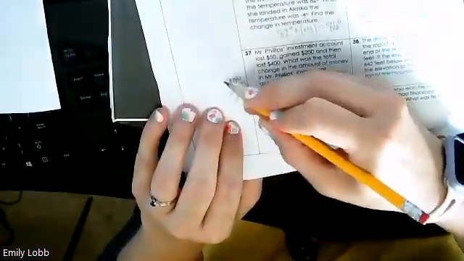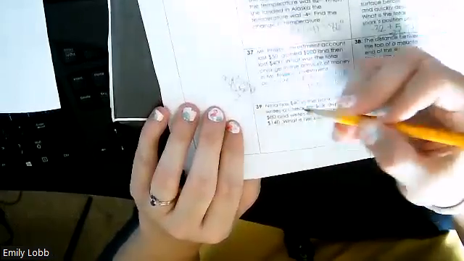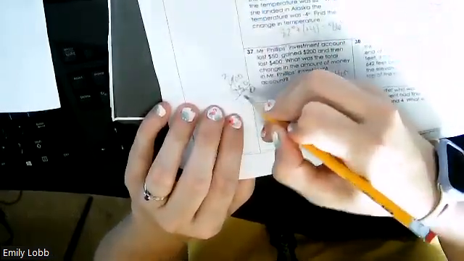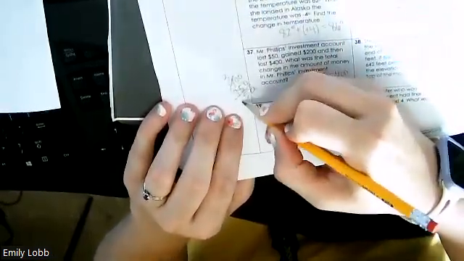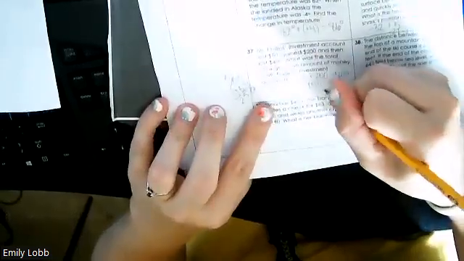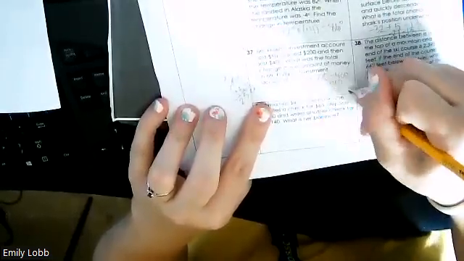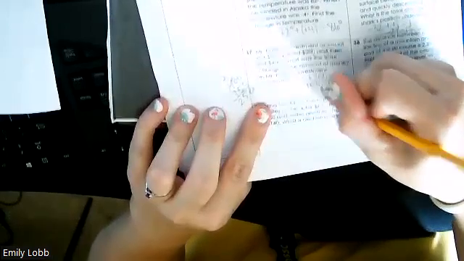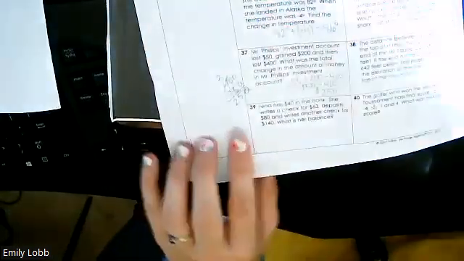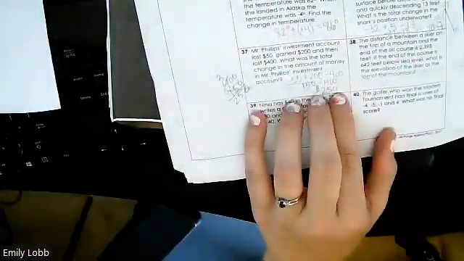So we can't take 4 from nothing, so we've got to borrow. 10 minus 5 is 5. 3 minus 1 is 2, so 250. Guys, it's 250. That was better. Its change is negative $250.